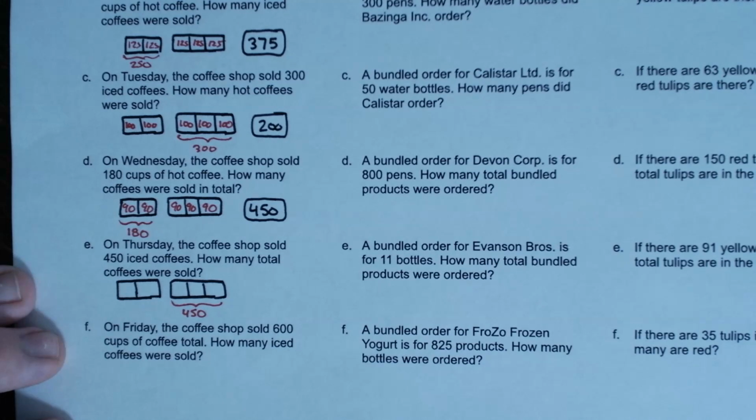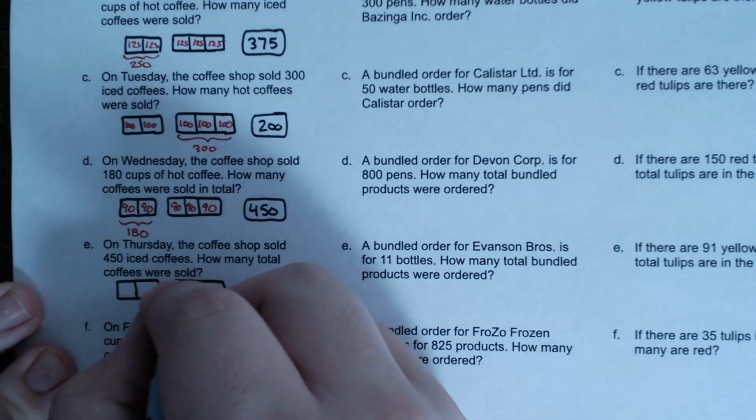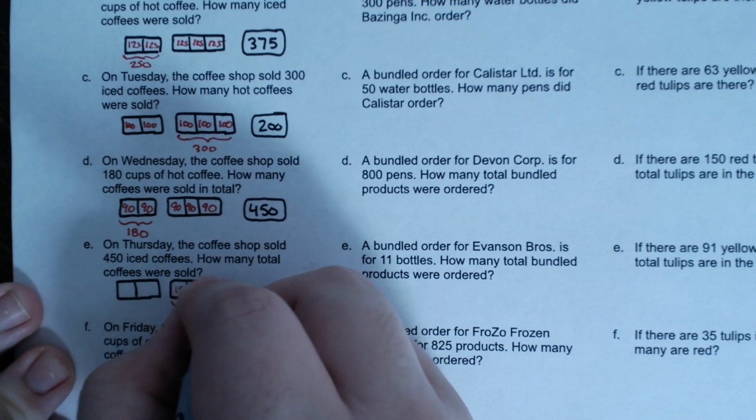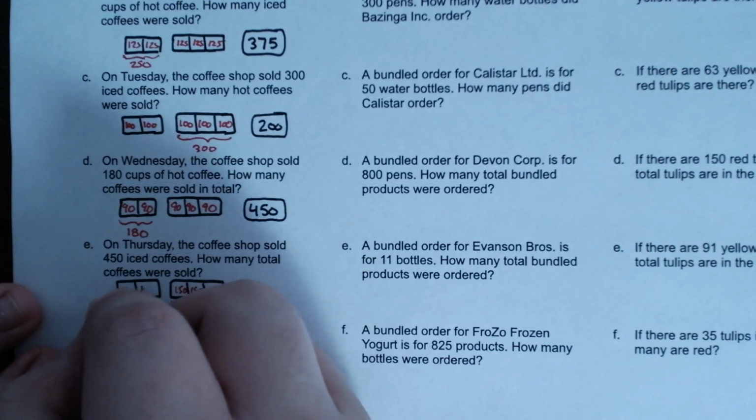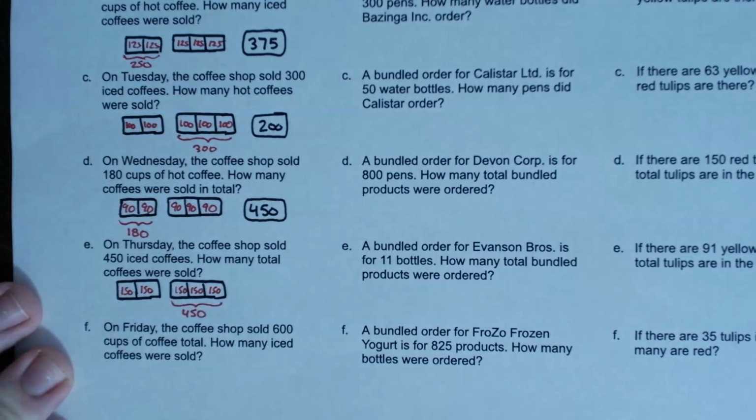What number goes in each block? 150. So how many total coffees would they have sold that day? $750?